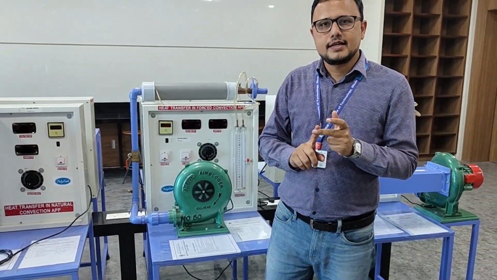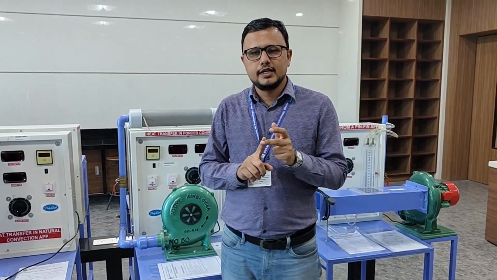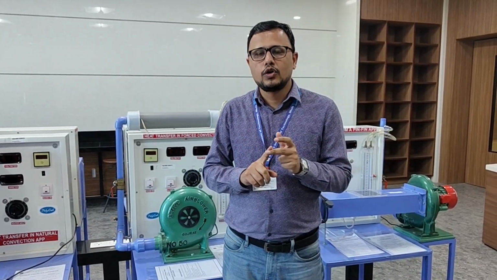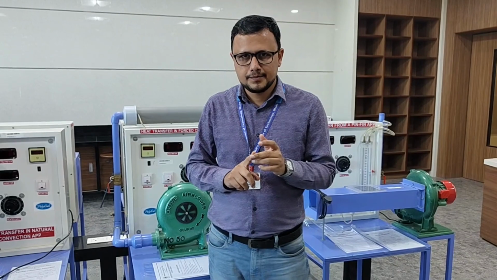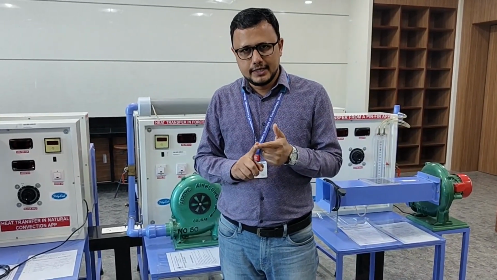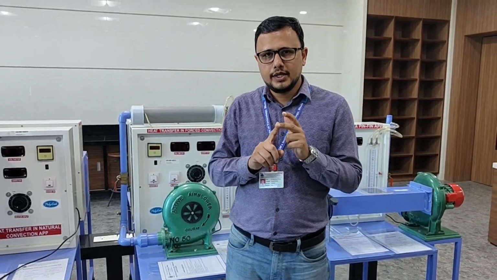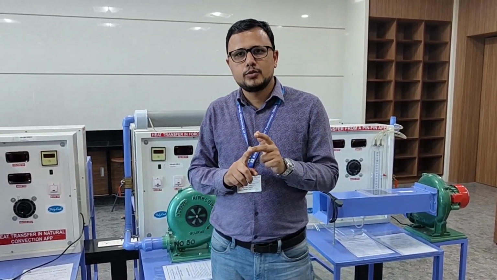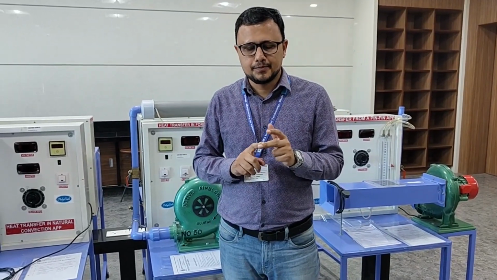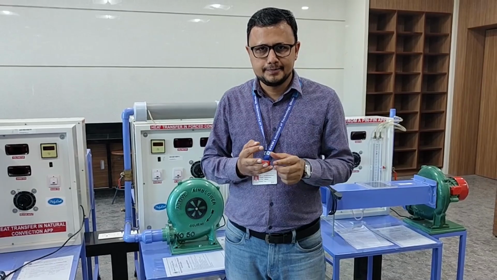First of all, we will understand what is the physical significance of heat transfer, how it is applicable or how it is important for engineers. Then we will understand the experimental setup. Then we will understand the calculations and readings which are to be taken, the calculations which are to be performed during this experimentation. So first of all, why forced convection is important or how it is created.